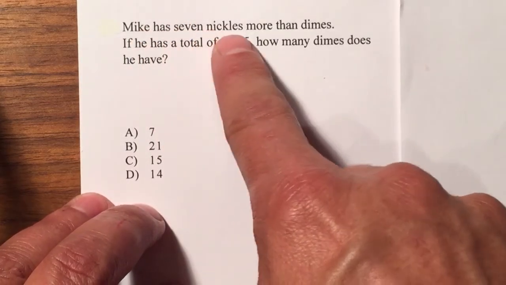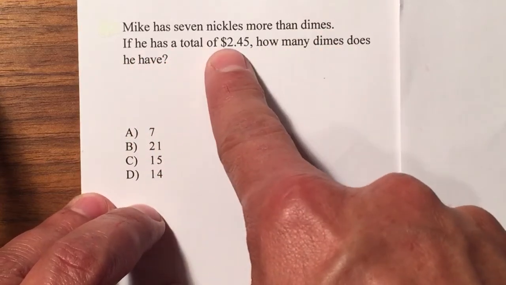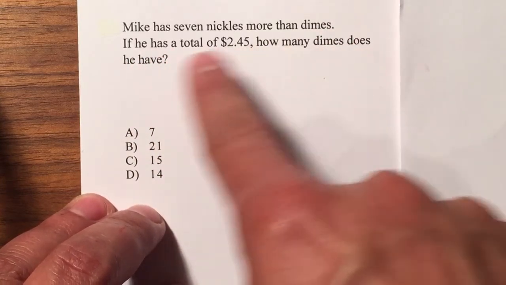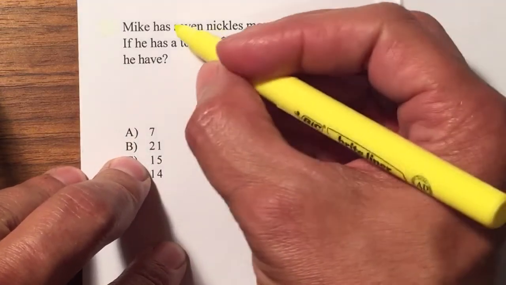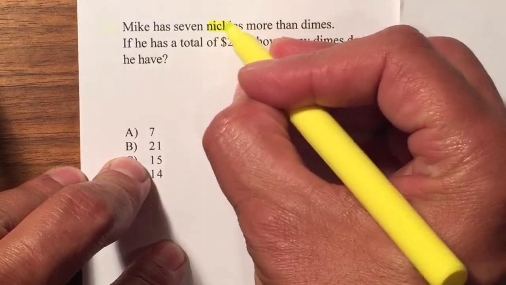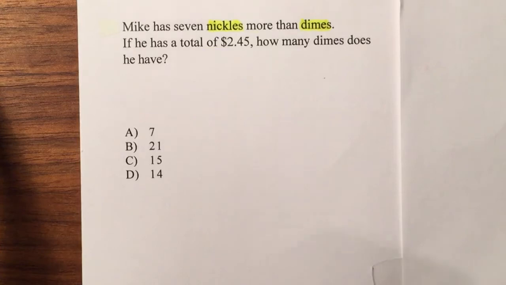Mike has 7 nickels more than dimes. If he has a total of $2.45, how many dimes does he have? In this case, we have two items that we don't know. We don't know how many nickels he has, and we don't know how many dimes he has. So therefore, we're going to set up two equations.